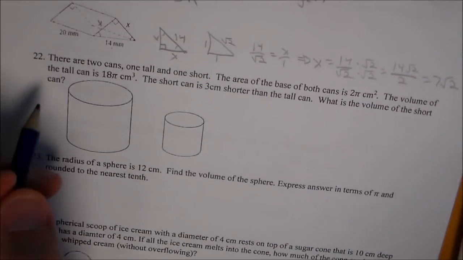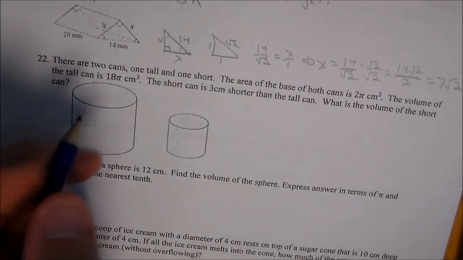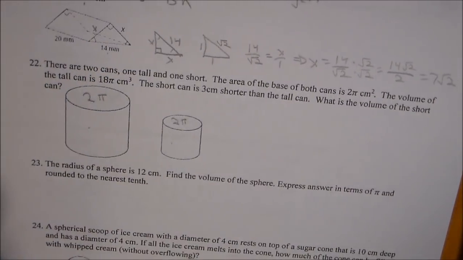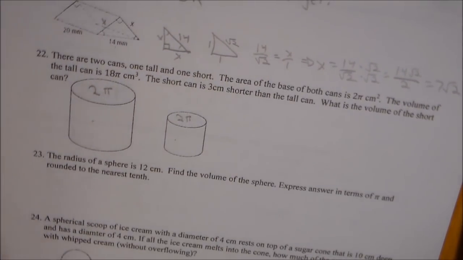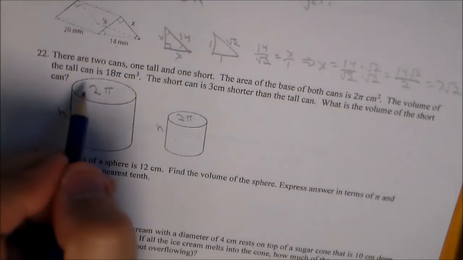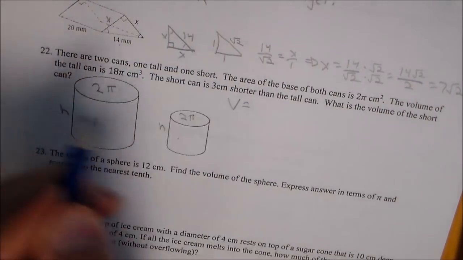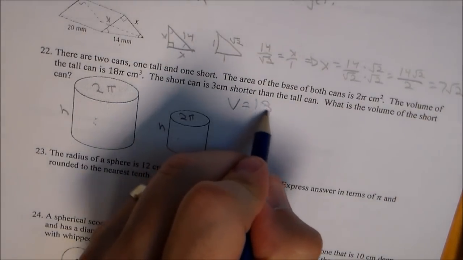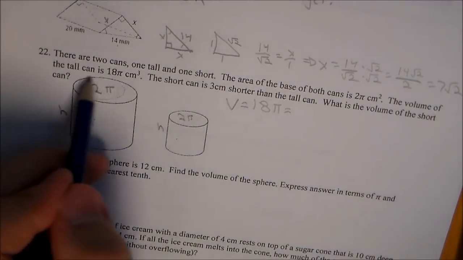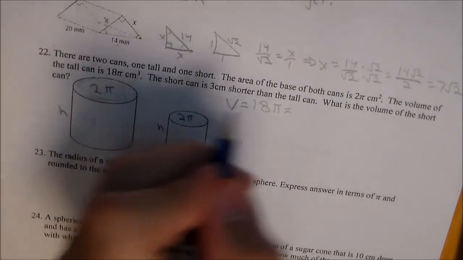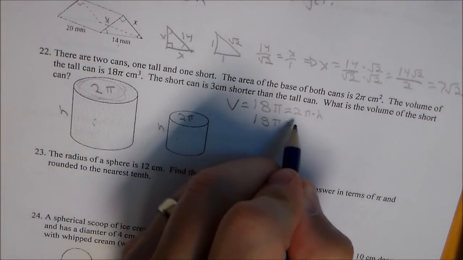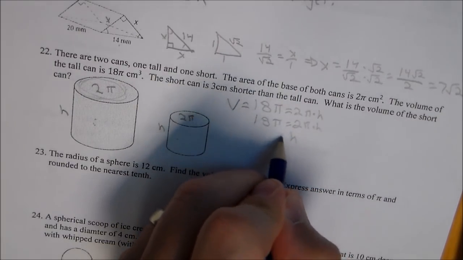For number 22, we have two cans, one tall, one short, and the base of both cans is 2 pi. So that's not the radius, that's the actual area. So now we're going to use that to talk about volumes and the height, because all we have left really is the height and then the total volume. So the volume of the tall can is 18 pi. Now, the volume is also pi r squared times height. This is pi r squared because it's the area. So that's 2 pi times h. So if I say 18 pi equals 2 pi times h, that means h is 9.